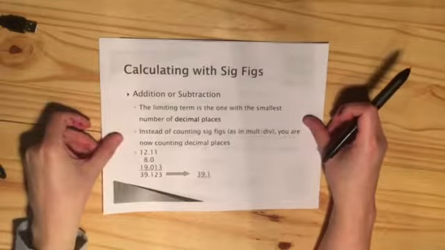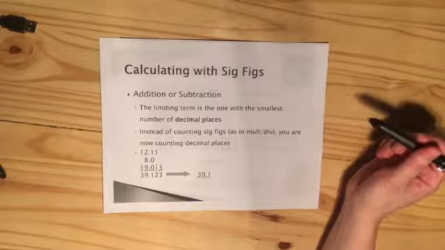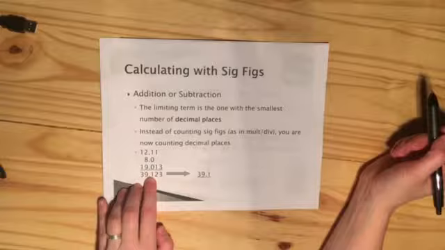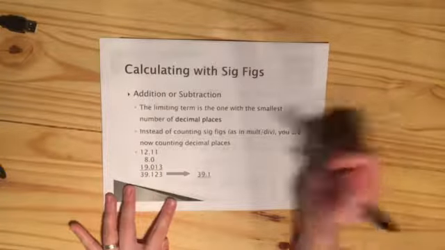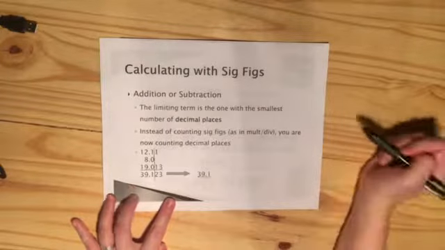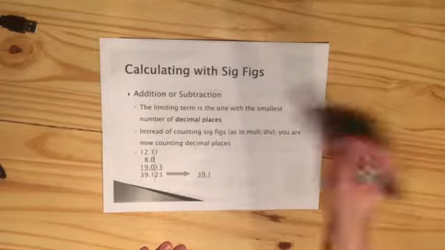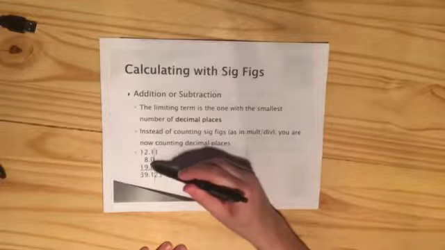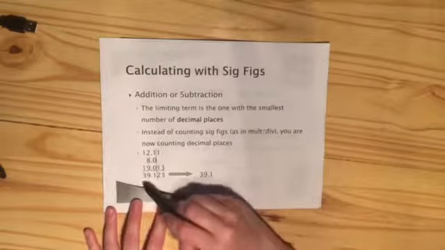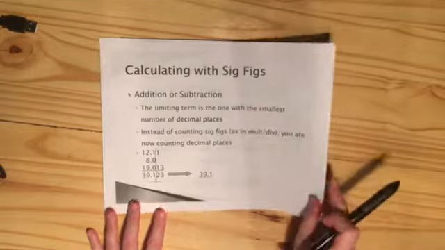Addition or subtraction is different. Here you're going to be limited by the smallest number of decimal places past the decimal. And so the easiest way to do this is when you're adding things to line them up by the decimal, you're going to cut it off at the least number of decimal places there. You can also just throw this in your calculator, look at the places past the decimal. This is 1 place past the decimal, so you cut it off there. Either one works. But you can see you get this number, you cut it off to 1 place past the decimal.